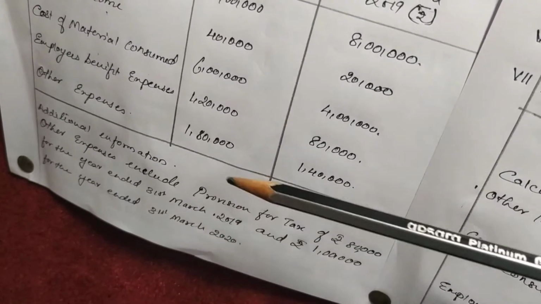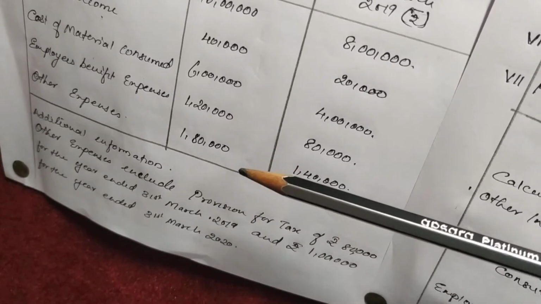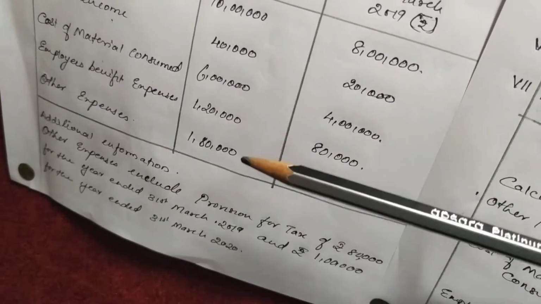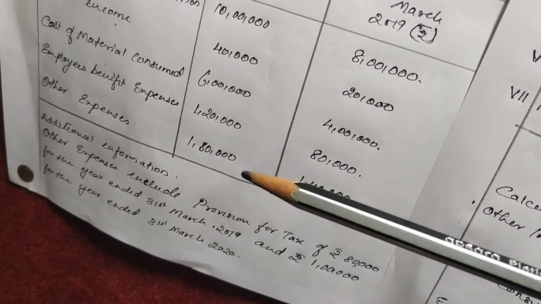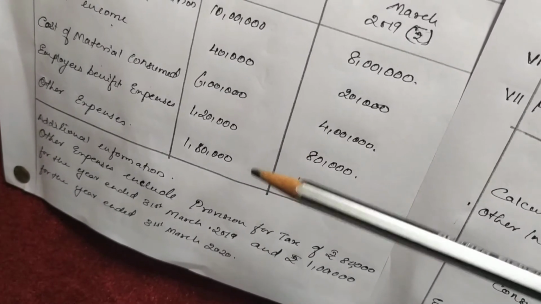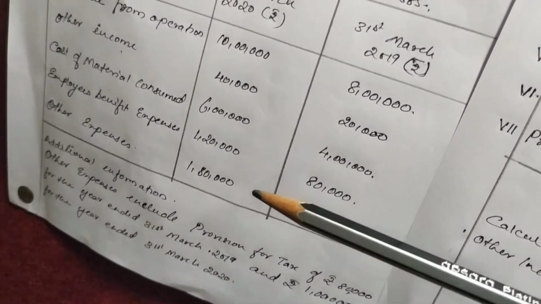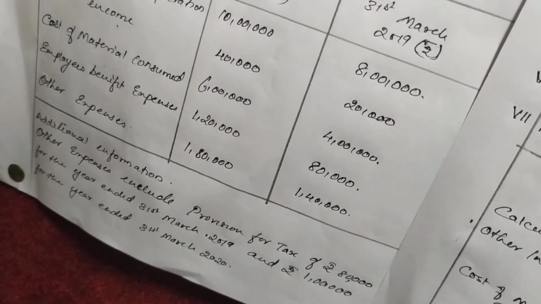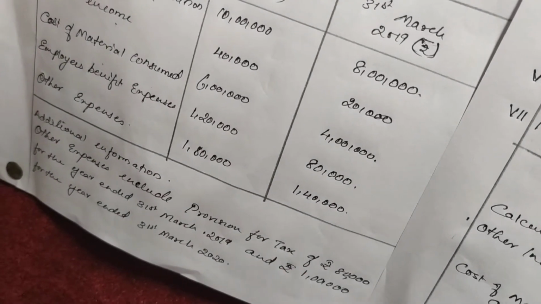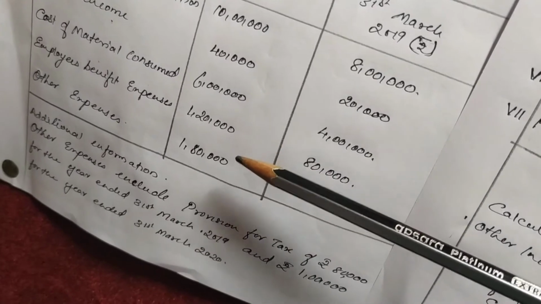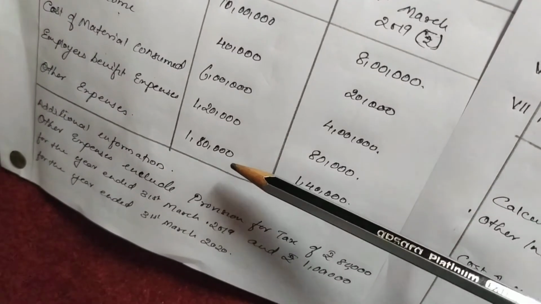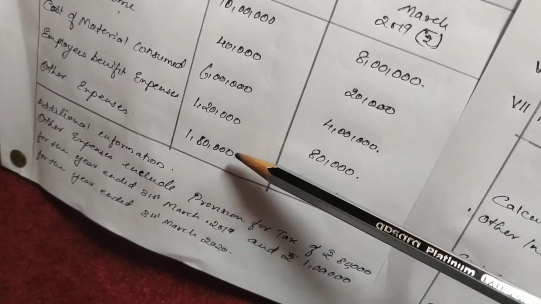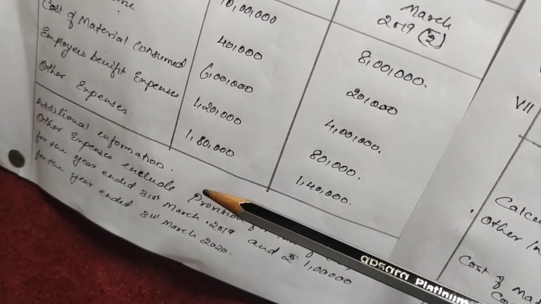That means this other expenses include tax also. So when you write the other expenses, you have to separate the tax from these other expenses. For the current year, that is 2020, the tax is 1 lakh, so you will take out the tax from other expenses.